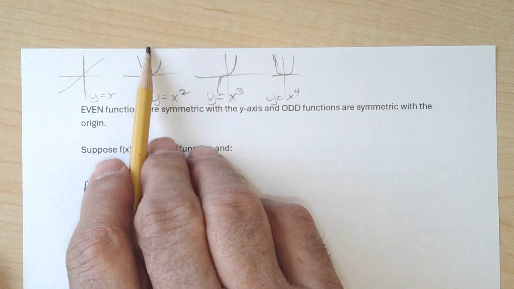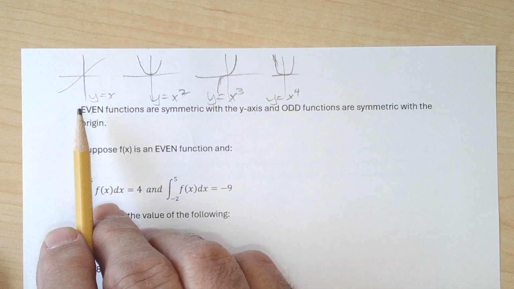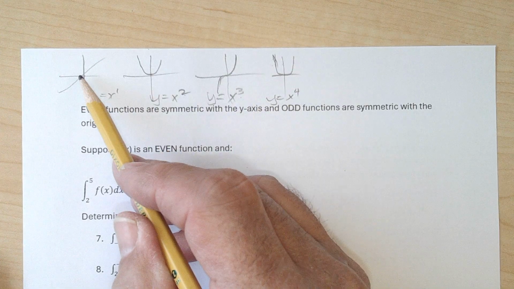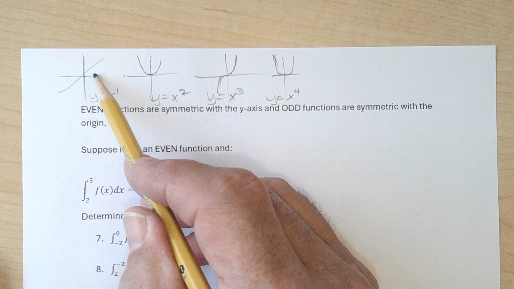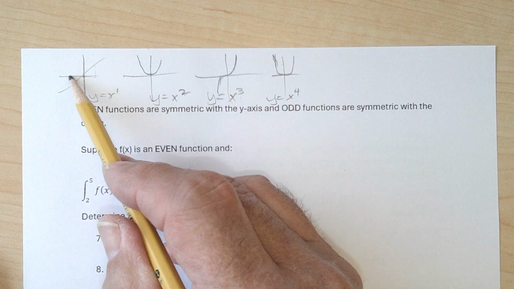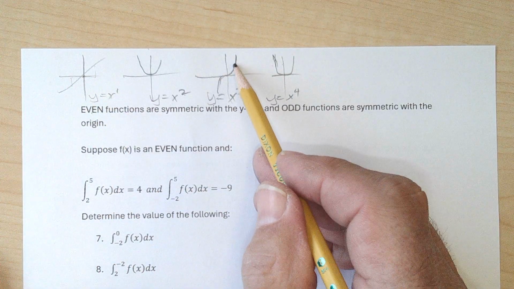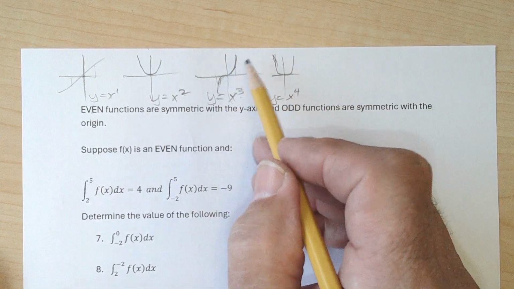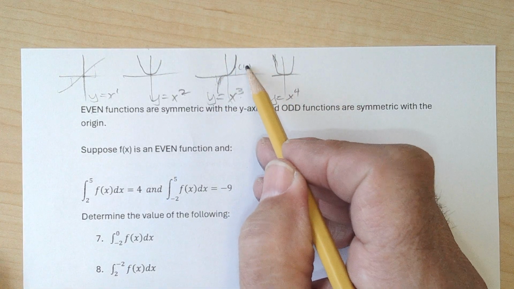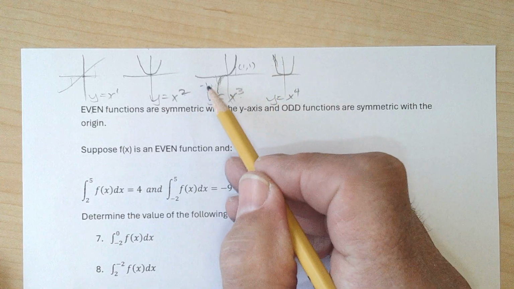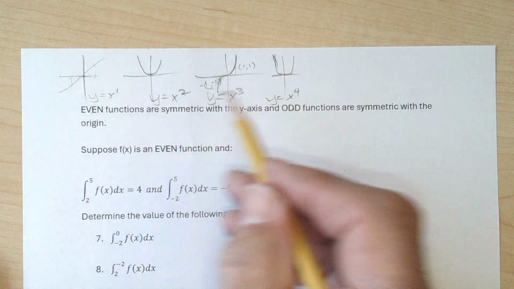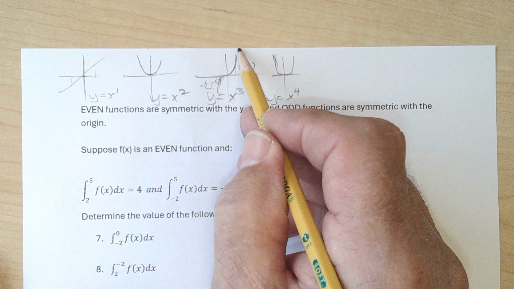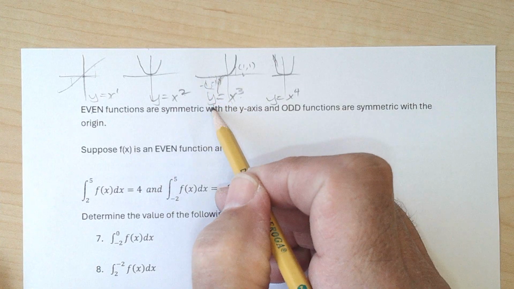And these even ones are symmetric with the y-axis. Whatever's on one side is the same on the other side. And these odd-powered ones are symmetric with the origin. If they go over and up, you can go back and down the same amount. They match up across from the origin. If it goes through 1, 1, it goes through minus 1, minus 1. If it goes through 2, 8, it goes through minus 2, minus 8.